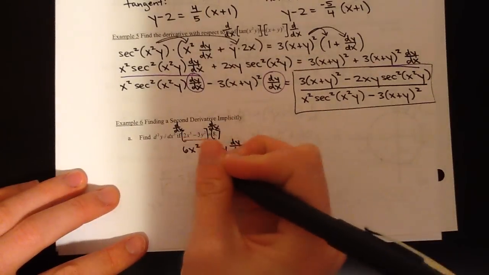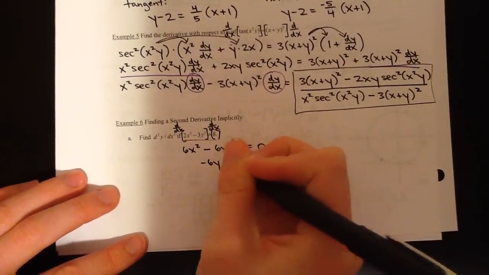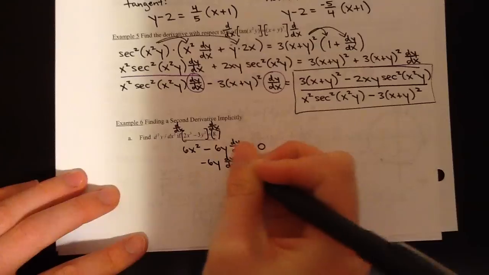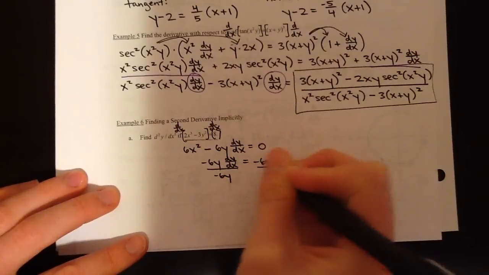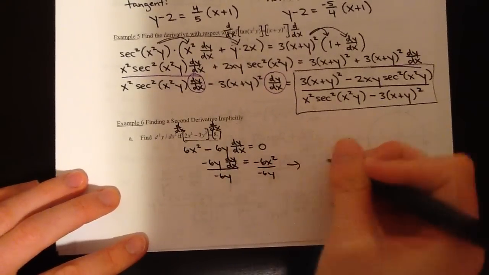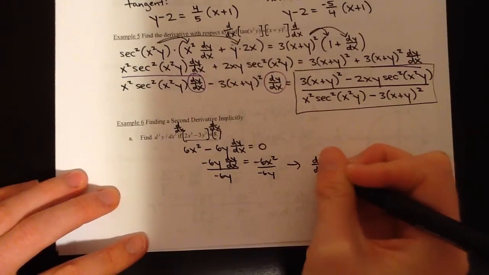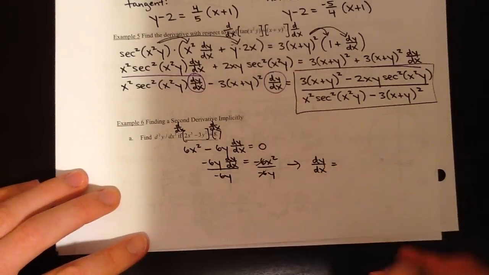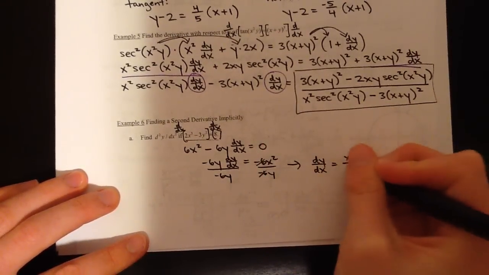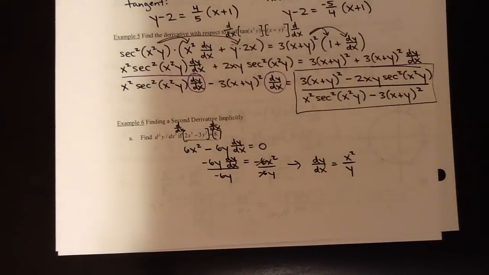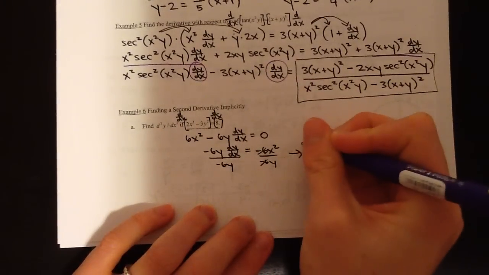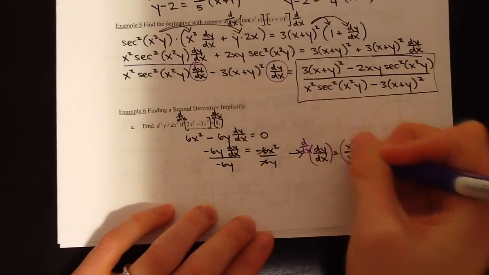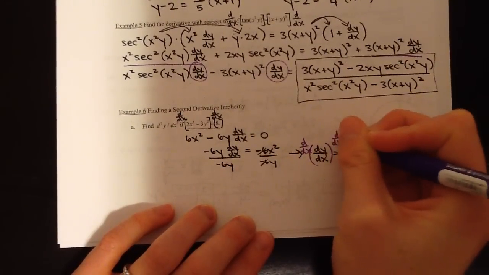So let's subtract 6x squared from both sides. And then divide both sides by the negative 6y. So what I get is dy by dx equals, I can reduce down these negative 6's, I get x squared over y. So that's the first derivative. Now what I'm going to do is I'm going to take the derivative of that. So let me just demonstrate in a different color here. Now I'm going to take the derivative of the left. I'm going to take the derivative of the right.